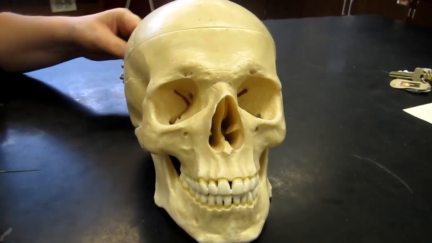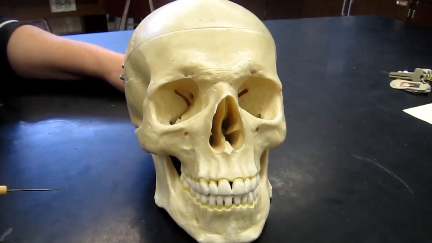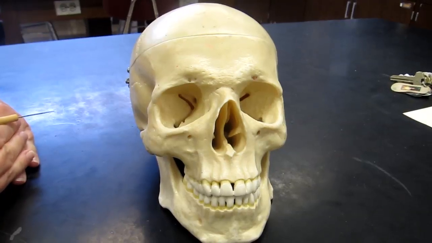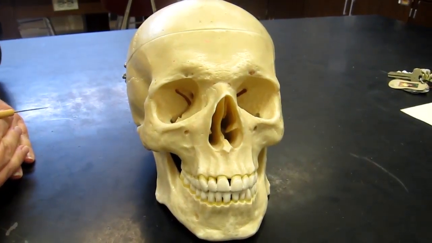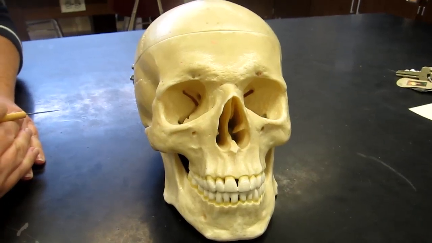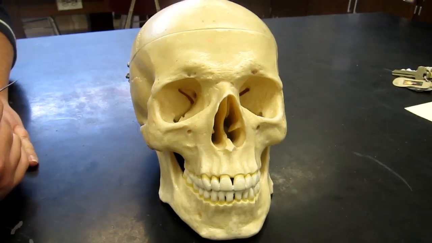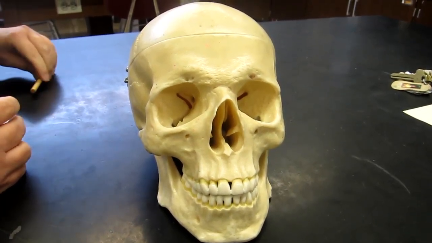Okay, so today we're going to go through the structures of the axial skeleton. You can see we have our guest of honor here with us today, and he's going to help us to look at the bones of the skull. And remember, the bones of the skull can be divided up into two categories.